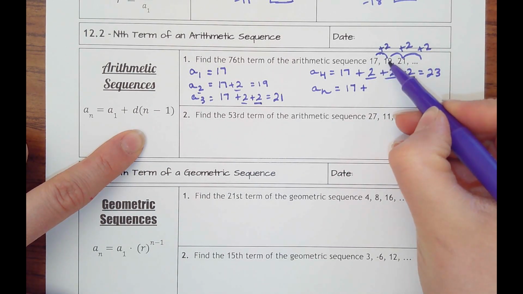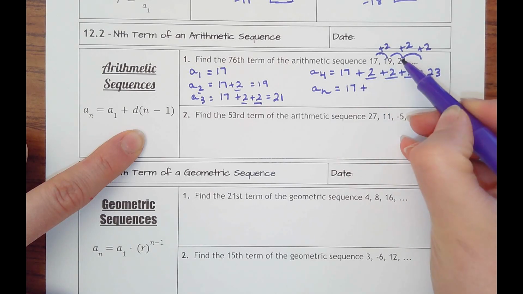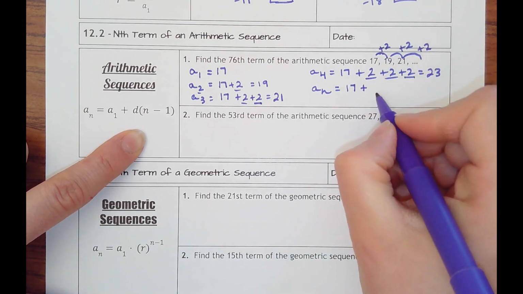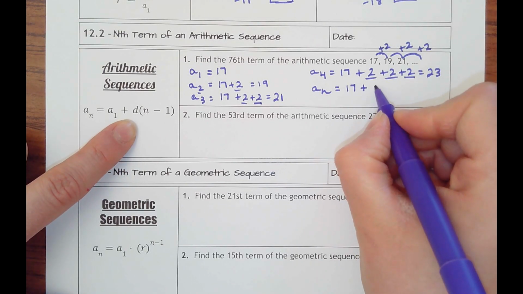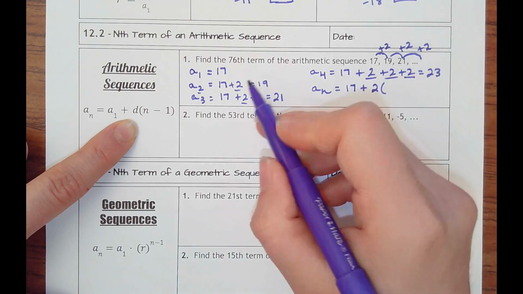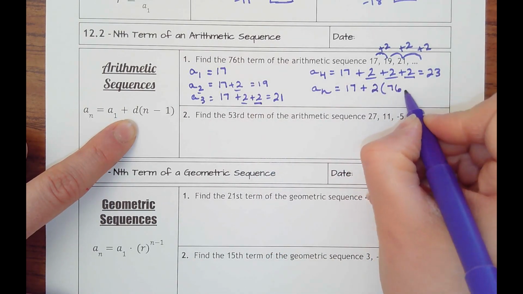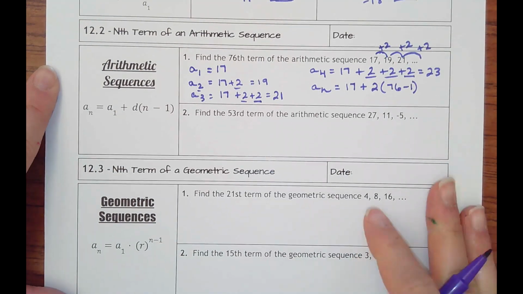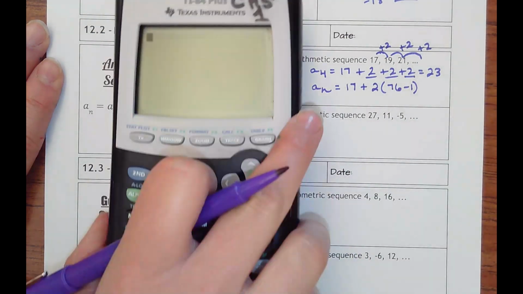Think of there's 2 numbers here, but there's really only a common difference 1 time. So it's 1 less than the number term. So our common difference we found was that we're adding 2 each time. How many times are we going to have to add 2? Not actually 76 times, but 76 minus 1 times, or 75 times. So hopefully the formula makes sense, and that can really speed you up.